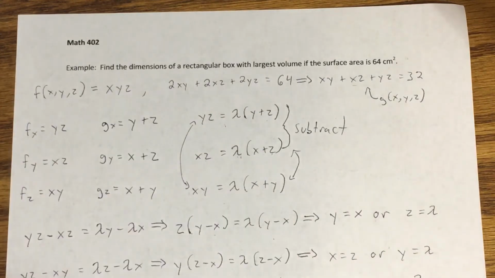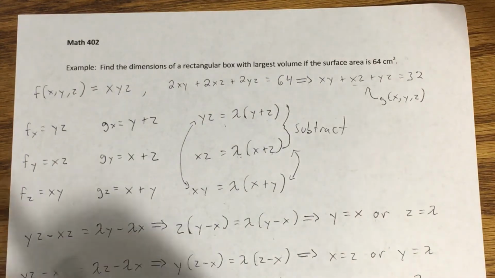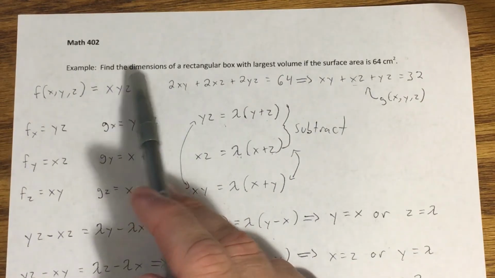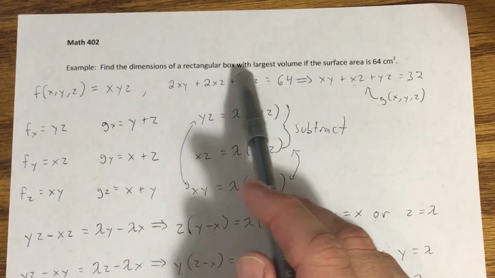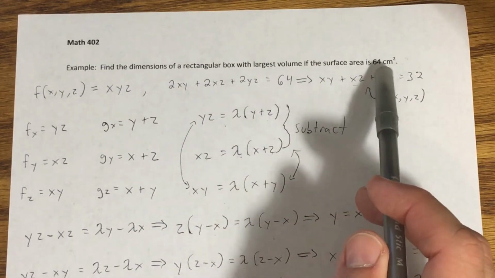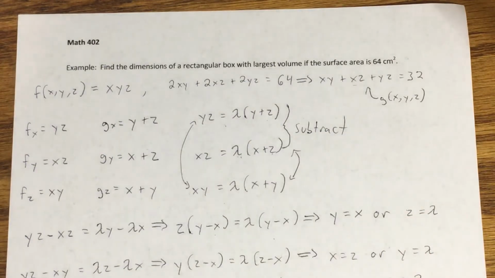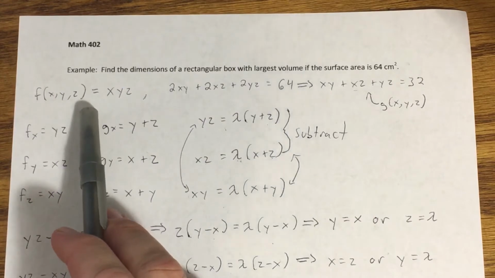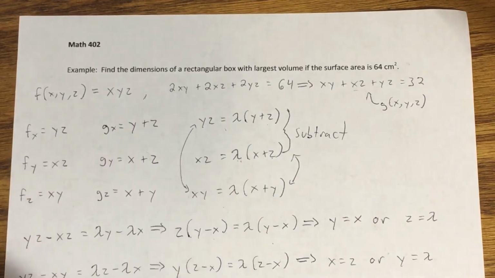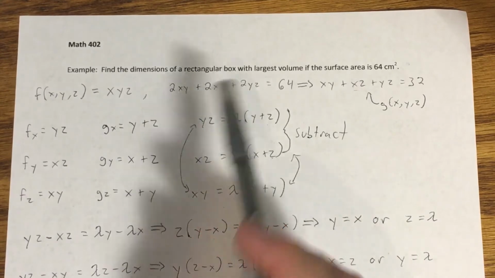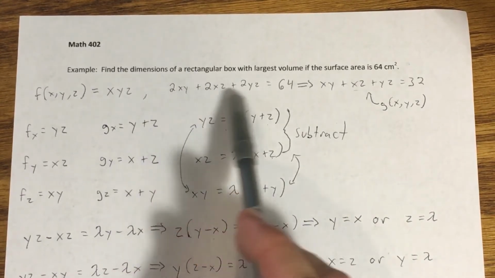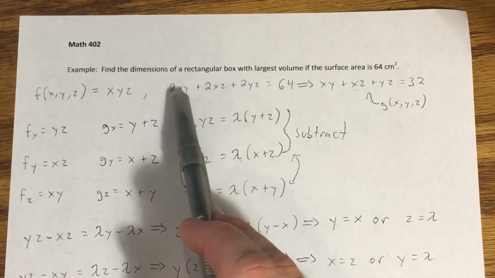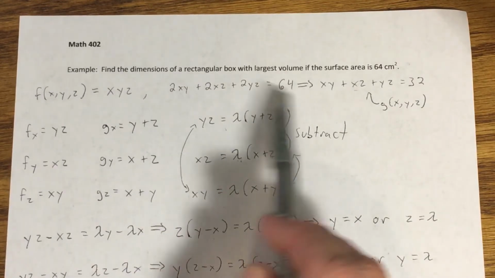Similar to one of the examples we looked at in section 14.7, we're looking at a rectangular box in this problem. It says find the dimensions of a rectangular box with largest volume if the surface area is fixed at 64 square centimeters. So the function that we want to maximize is the volume function, f(x, y, z) = xyz. And the constraint in this problem is the surface area being equal to 64 square centimeters: 2xy + 2xz + 2yz, that's your formula for surface area, equals 64.